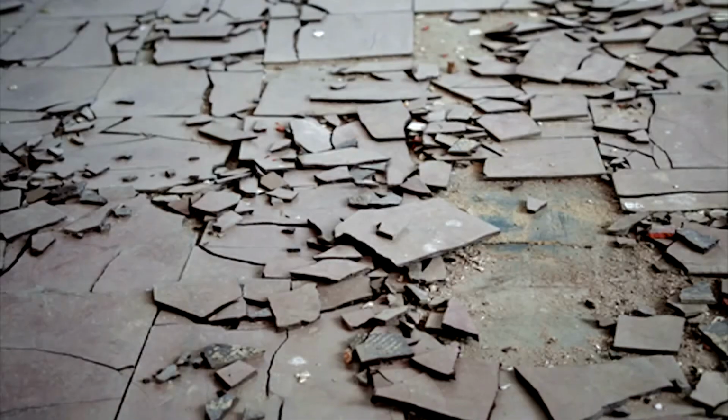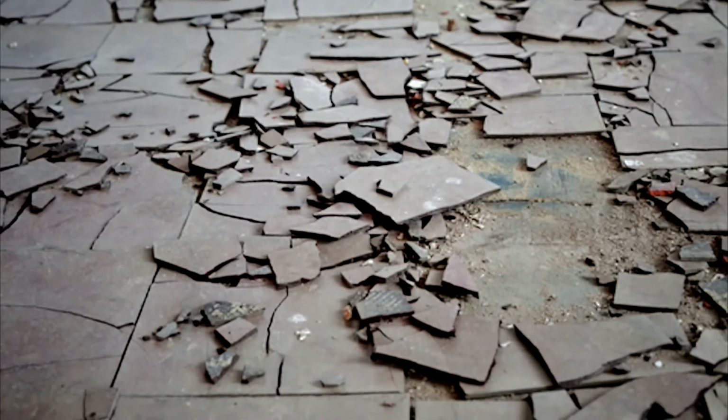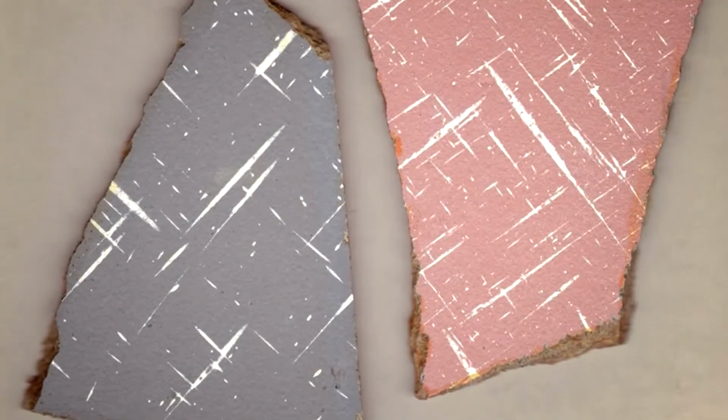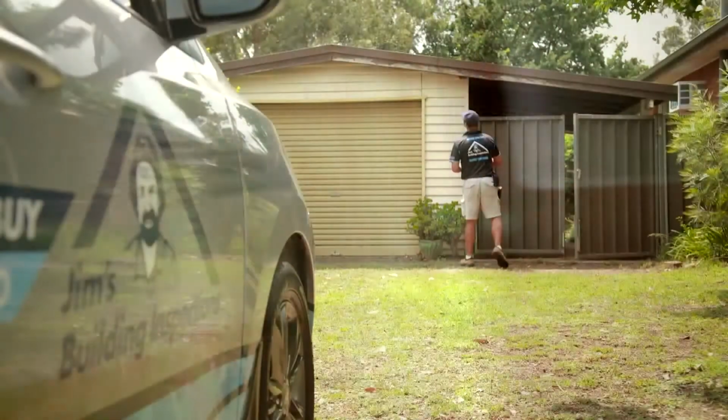Everything's been done properly. In your old kitchens, you might also find asbestos in your vinyl floor tiles or as the backing to your vinyl flooring. So whatever you do, don't go crazy with a floor scraper. From time to time, on a more rare note, you might also find asbestos in your splashback, so be really careful.